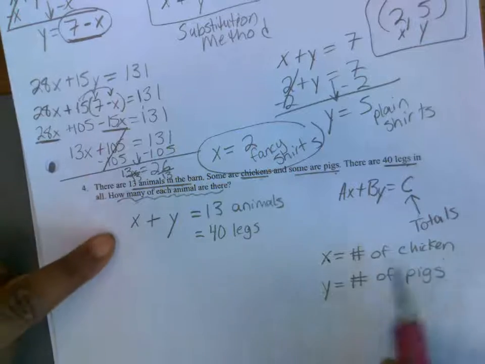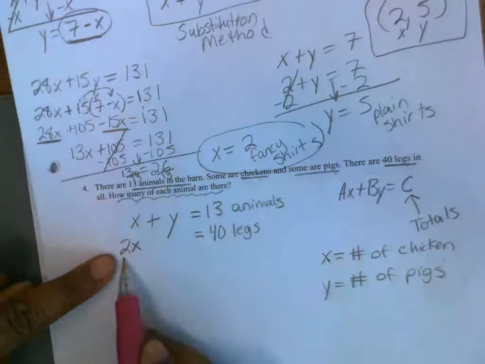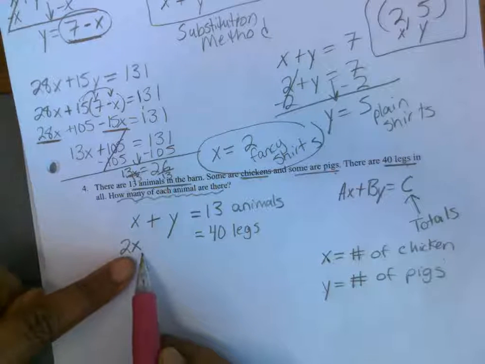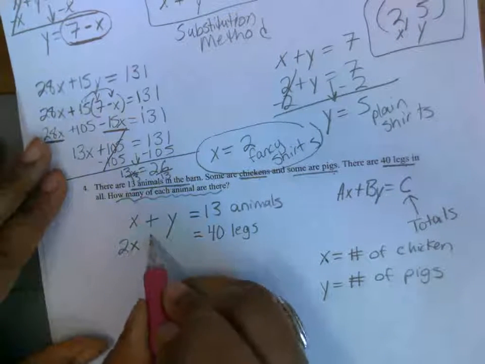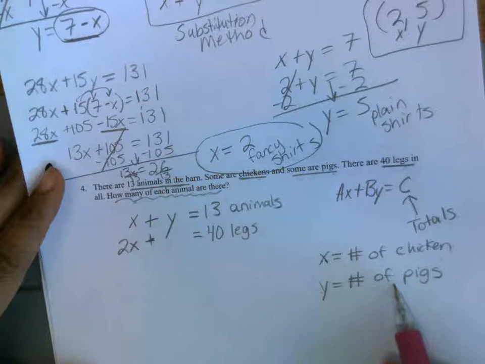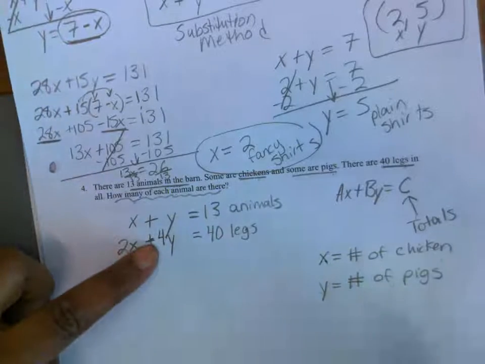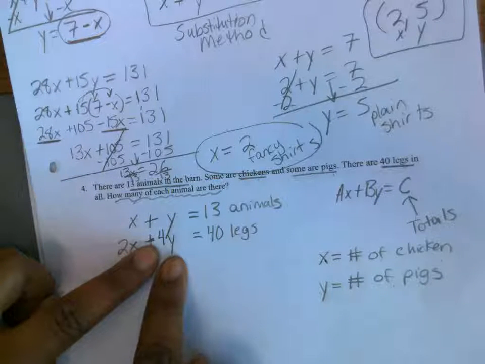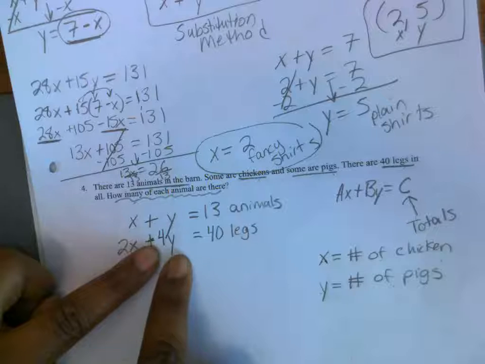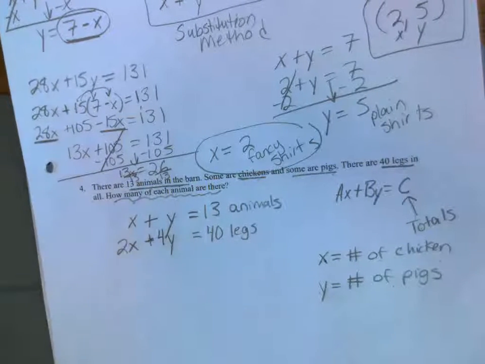Two. So you're going to say 2x, because you're saying two legs times the number of chickens that you have, plus how many legs do pigs have? Four. Plus 4y, because you're going to say 4 legs times the number of pigs there are, because each pig has 4 legs. And this is your equation here. Any questions about how we did that?